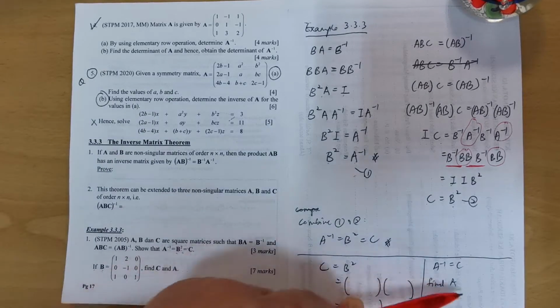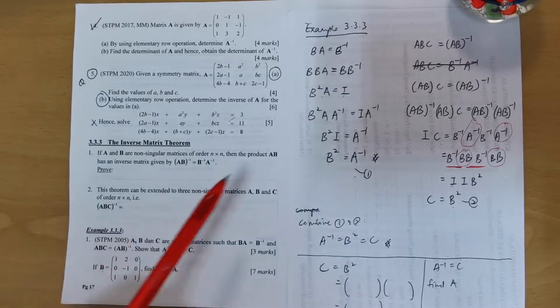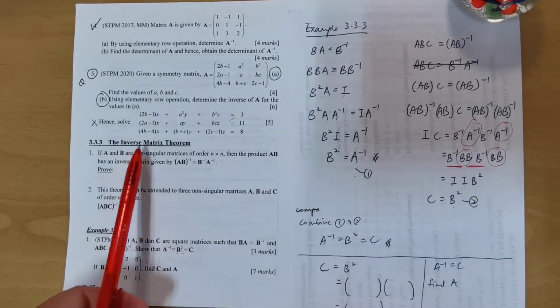These two parts I want you to complete at home. 7 marks. I just want to show you the example of how we use the theorem for the inverse matrix.